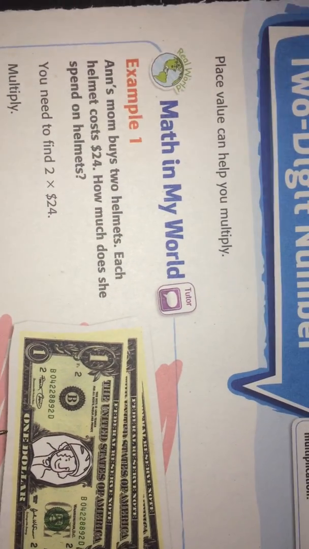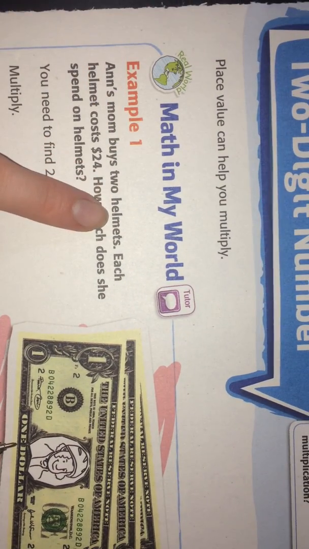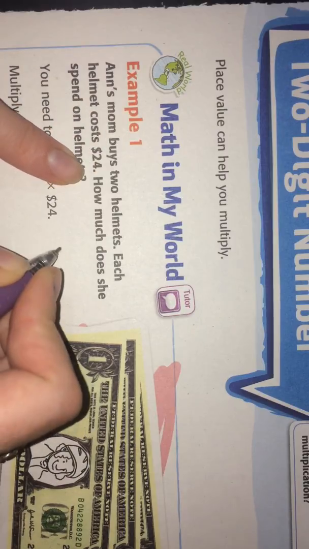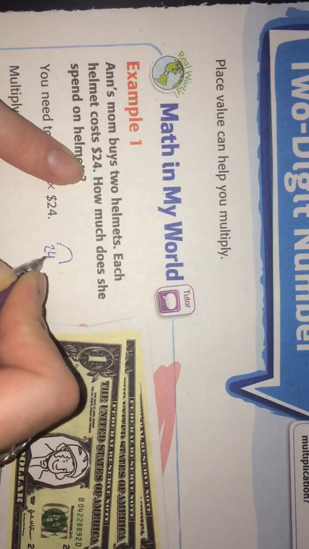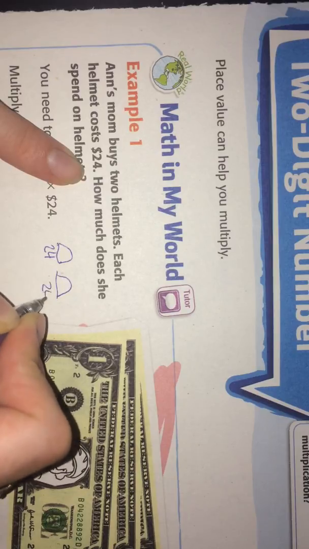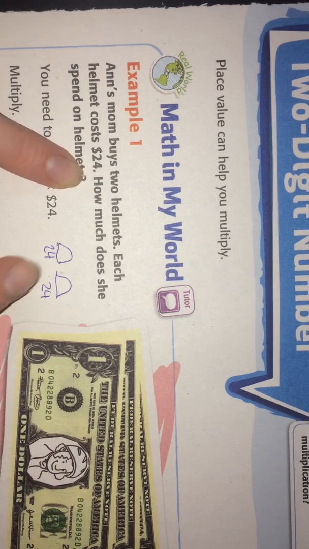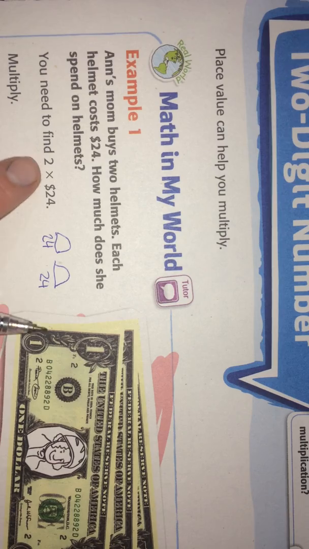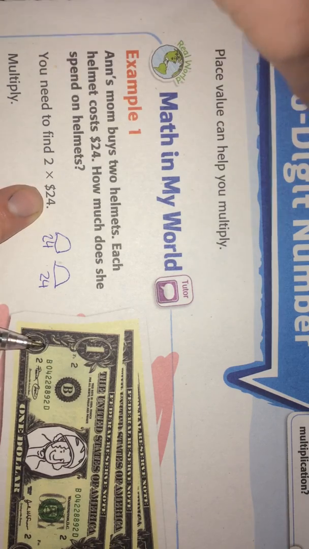Ann's mom buys 2 helmets. Each helmet costs $24. So I might just draw a little helmet and another helmet, and it costs $24. How much does she spend on helmets? So you need to find 2 times $24.